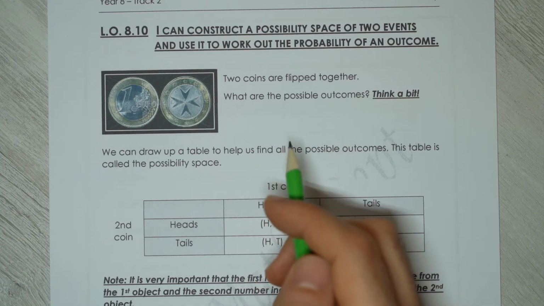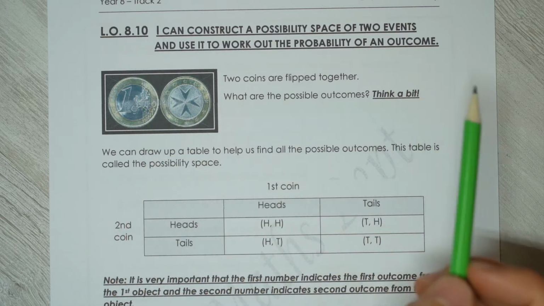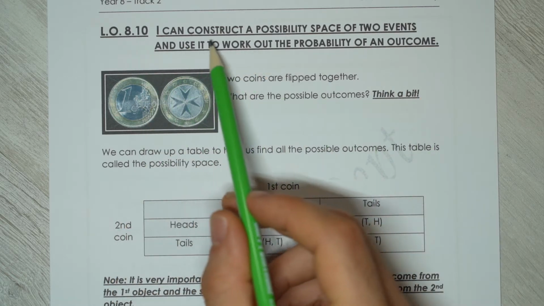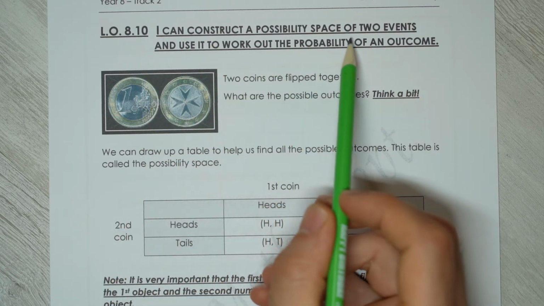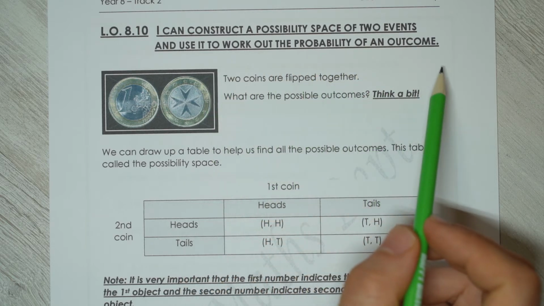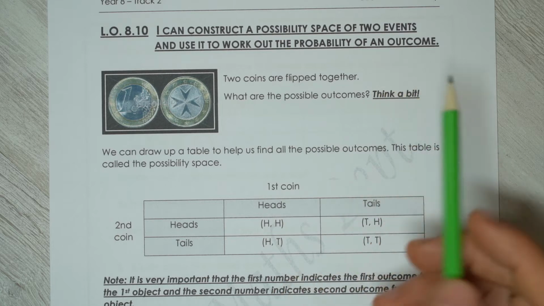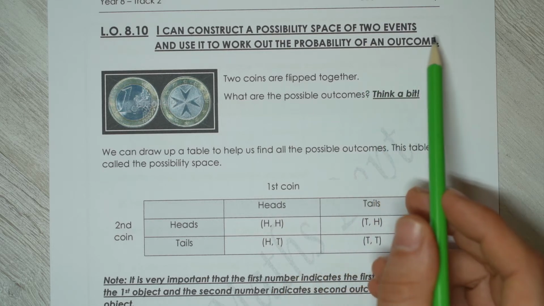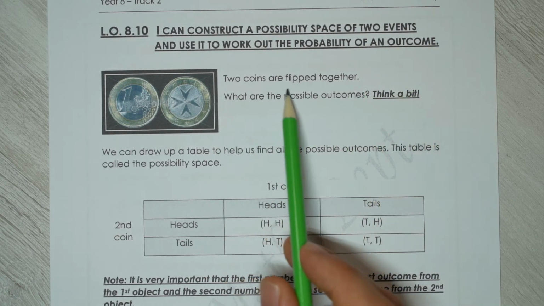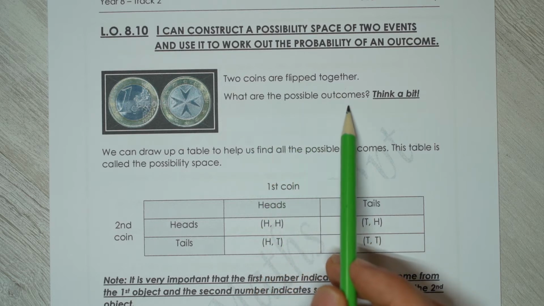So today we're going to cover learning outcome 8.10, which is: I can construct a possibility space of two events and use it to work out the probability of an outcome. So let's take an example to understand exactly what is two events. Two coins are flipped together. What are the possible outcomes?